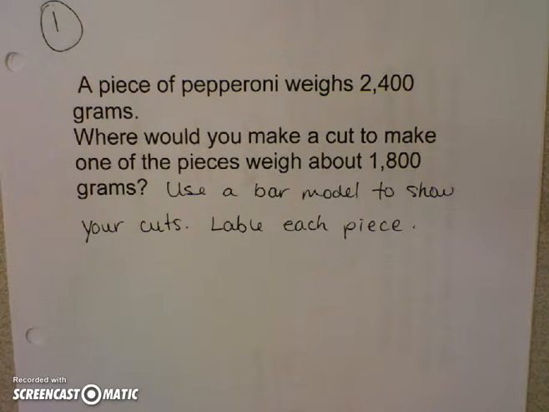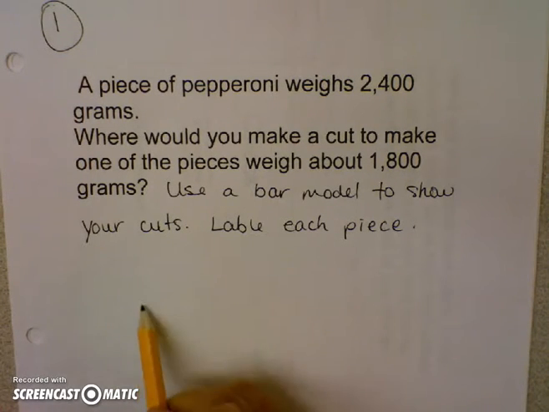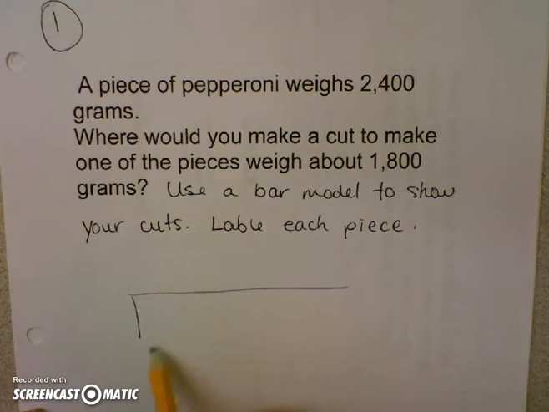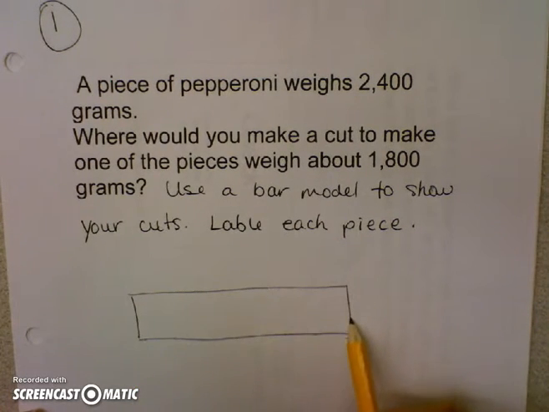A piece of pepperoni weighs 2,400 grams. Where would you make a cut to make one of the pieces weigh about 1,800 grams? Use a bar model to show your cuts. So my bar model would be a long rectangle.